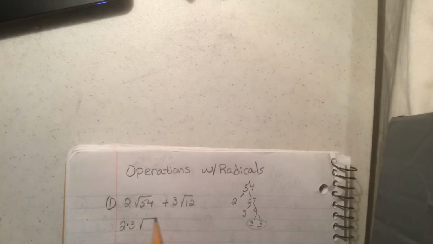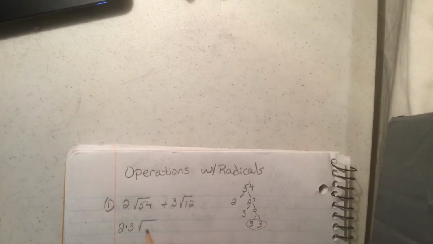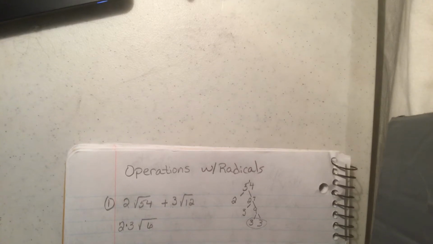Now since this is a square root, I know that I'm looking for pairs. Well, there's a pair right there, so that's going to be 2 times 3. And what's left is 3 times 2 in there, so that's a 6.